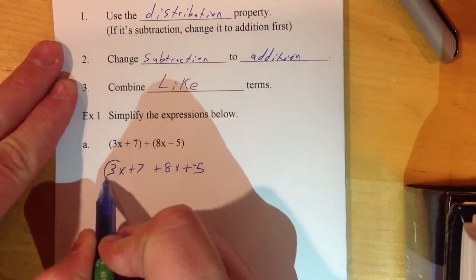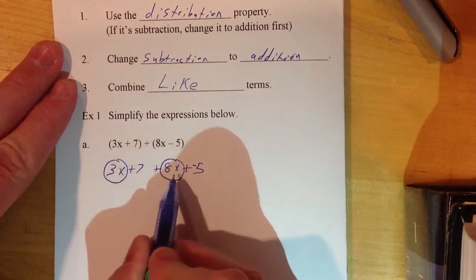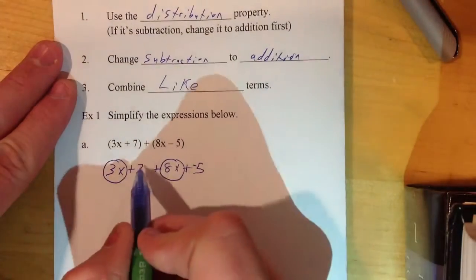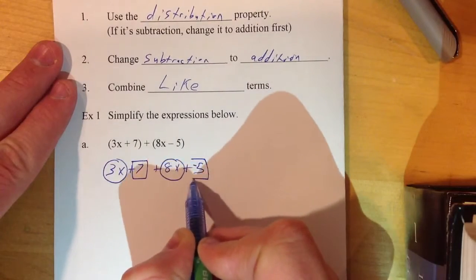And I'm going to say, okay, what can I add to 3x? I can add 8x. They are like terms. Both have x's, same powers. Then I can do the same thing with 7. I can do the same thing with negative 5.